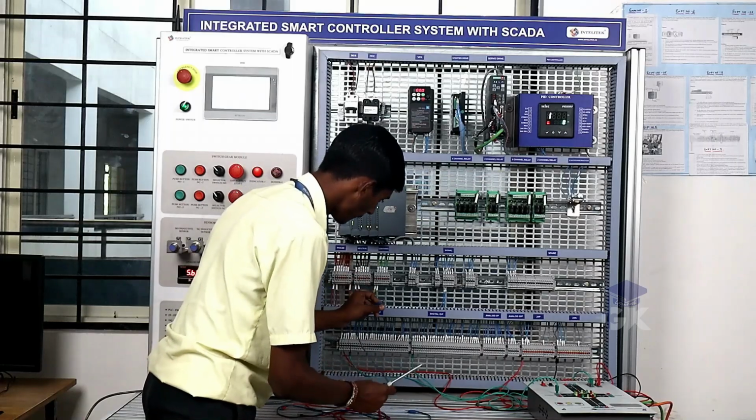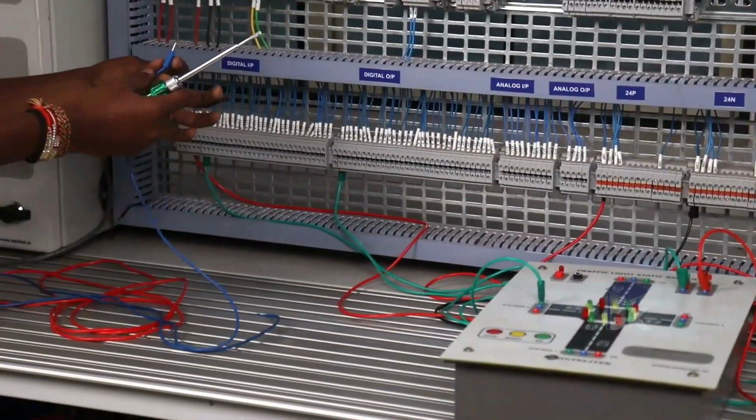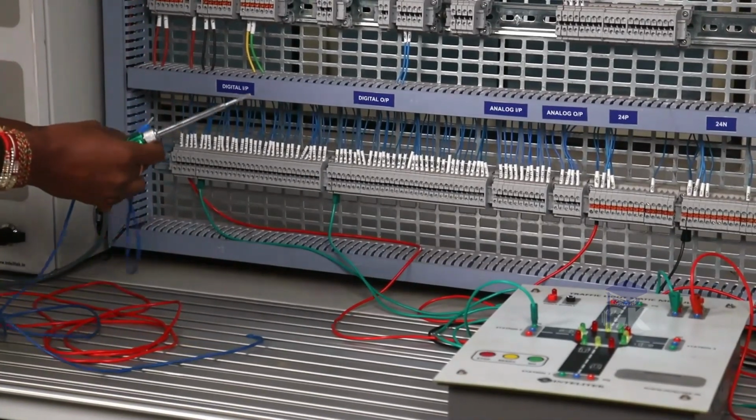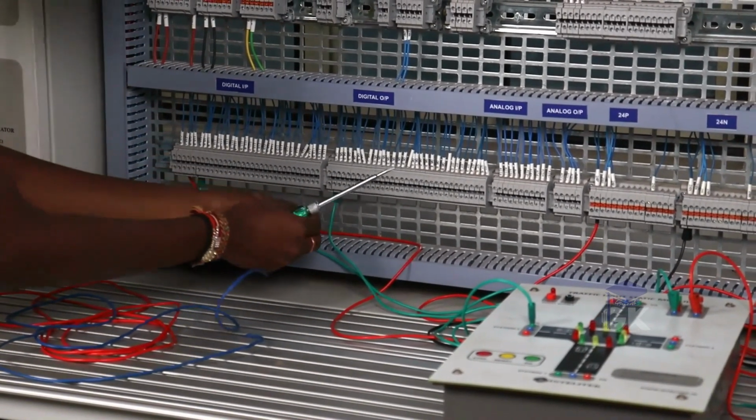Okay, now we are connecting blue wire for Q4.1. That will be my yellow light, means it will blink for 5 seconds.